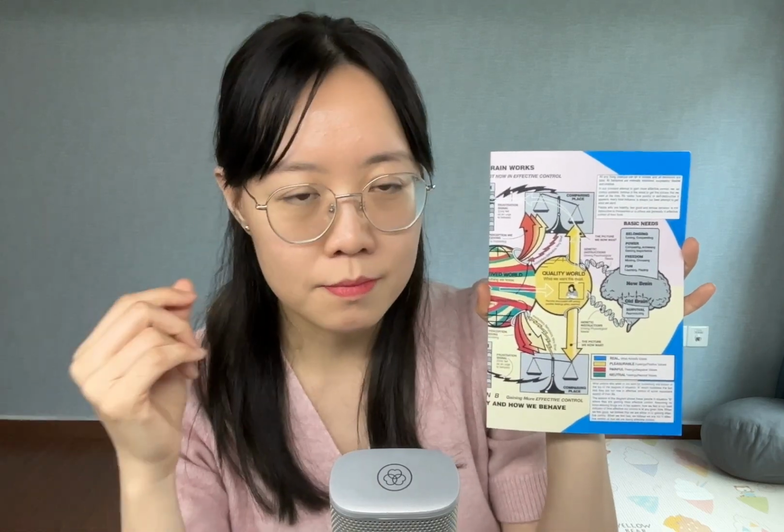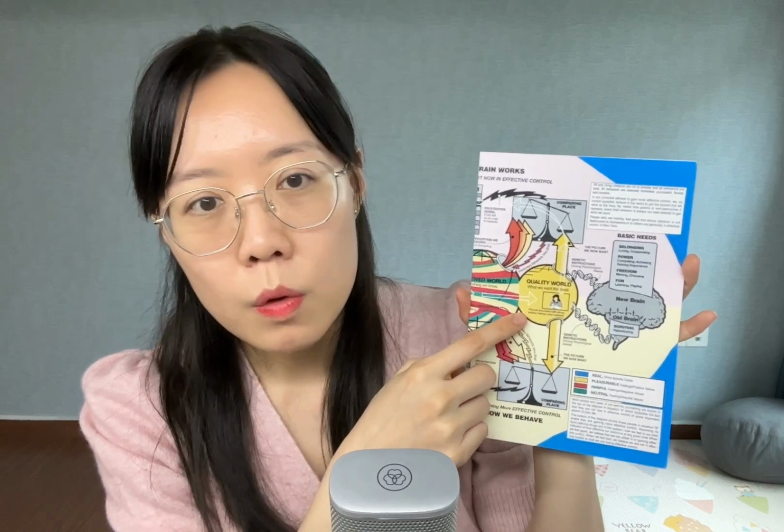So today I'm just talking about the quality world. Quality world, why is it yellow? Yellow, think about it, pure gold. All the things that we like in this world are stored in the quality world, which is part of our brain.